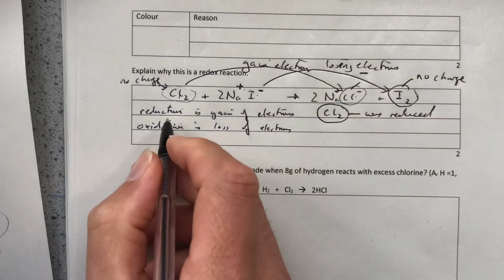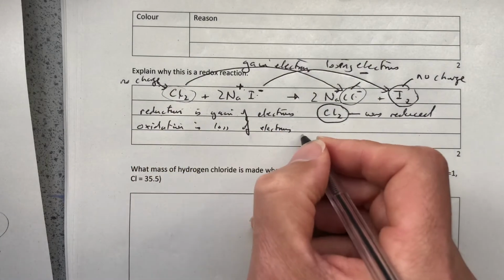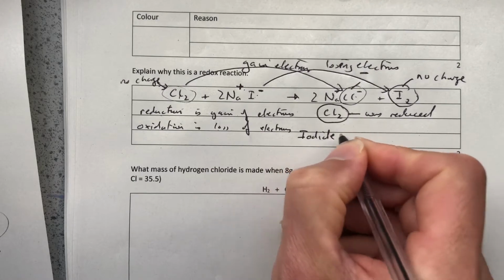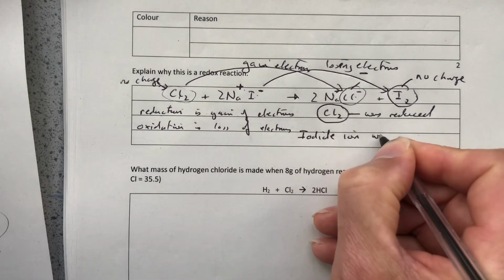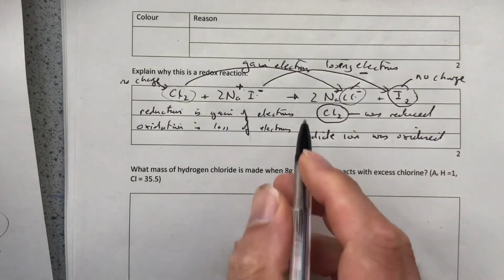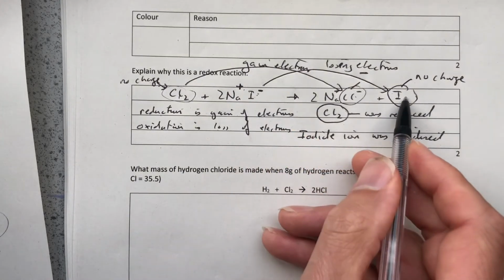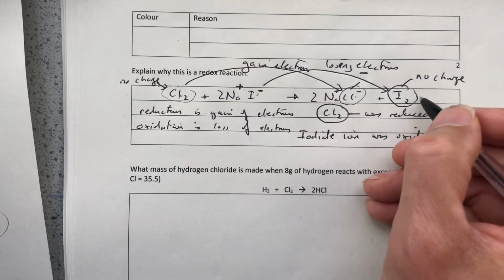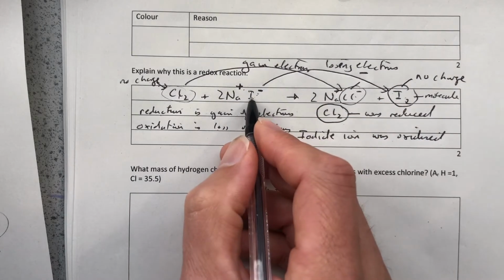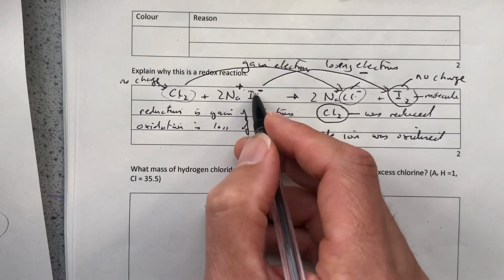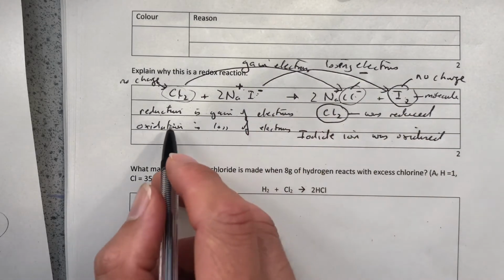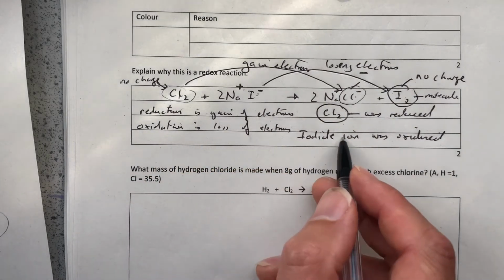What's losing electrons? Oxidation is loss of electrons. So the iodide ion was oxidized, because to get from minus to the iodine molecule, this is the iodine molecule. Molecules aren't charged. Elements are not charged. Ions are charged. To get from the iodide ion to the iodine molecule, we had to lose that electron. Oxidation is loss of electrons. So the iodide ion was oxidized.